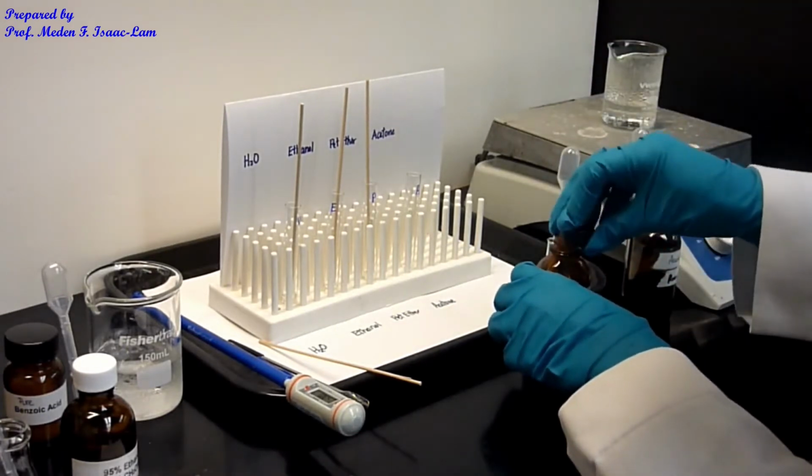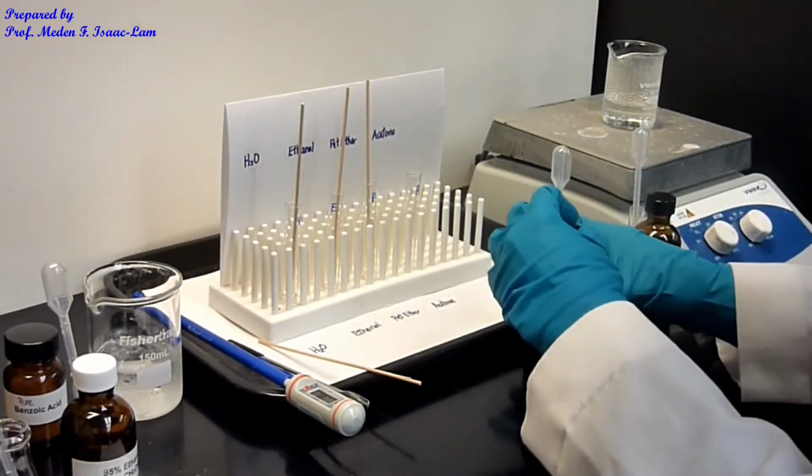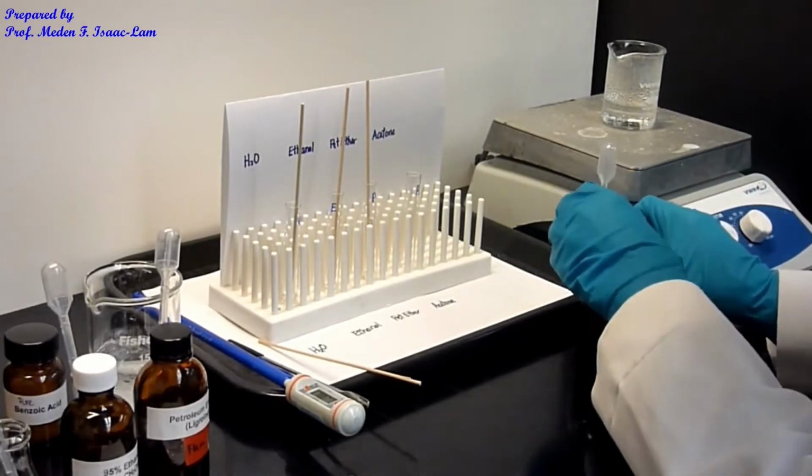And now the last one is acetone. A is for acetone.